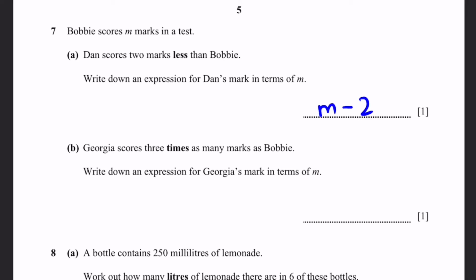That's the expression. B. Georgia scores 3 times as many marks as Bobby. Write down an expression for Georgia's mark in terms of M. So 3 times as many marks as Bobby means 3 times as much as M. That'll be 3M.